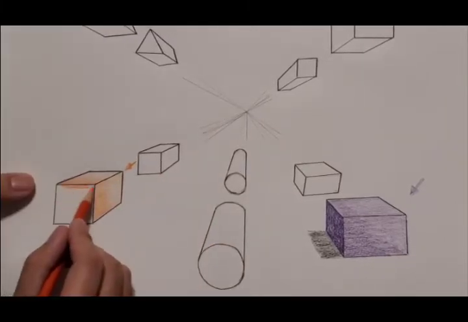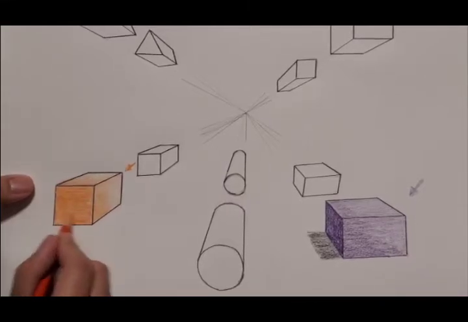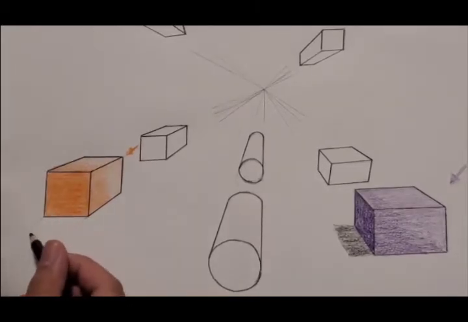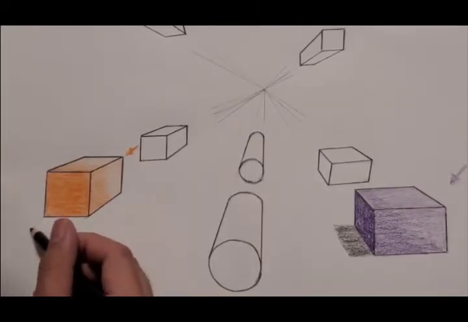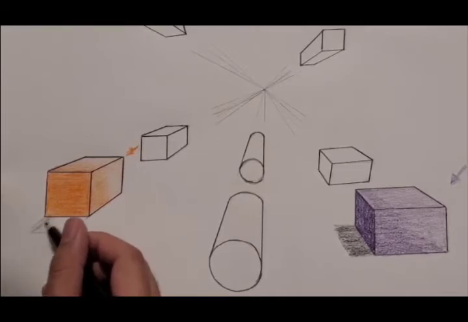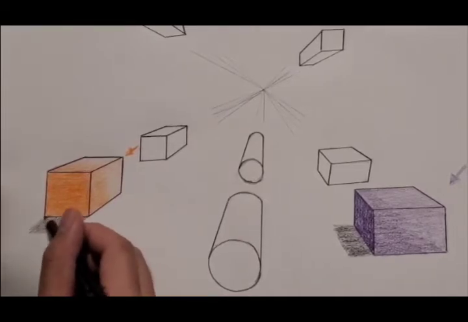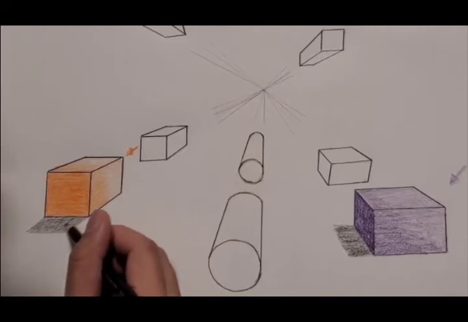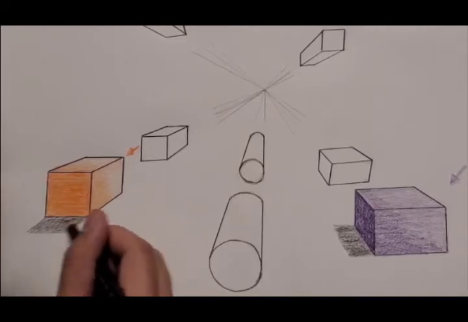Now this face right here will be our darkest because our light is from the back. Now let's add shadows. Always remember, shadows are always opposite to the light. So our light is from the back, so our shadow will be going forward. And that is how you color 3D objects.